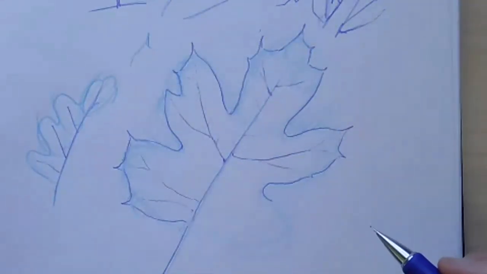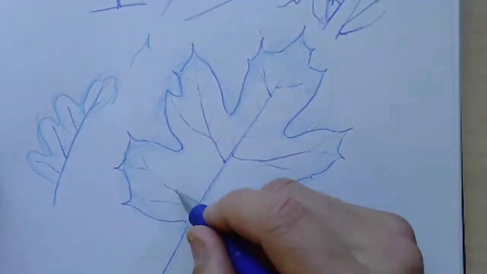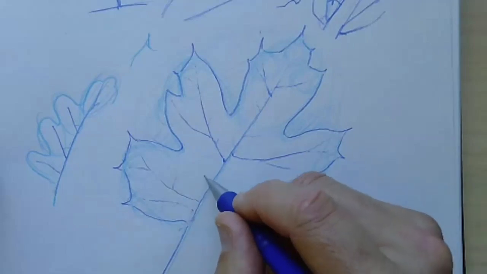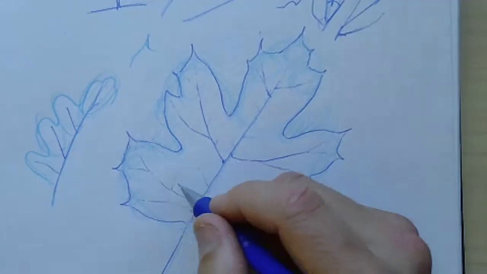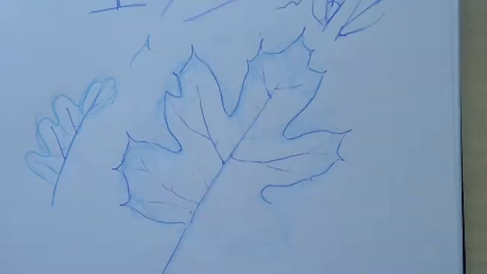And there's actually going to be, this is going to be powered by its own separate little vein. All right. So all the answers are on the real leaf.